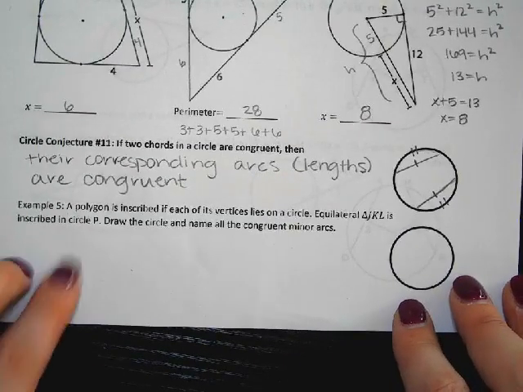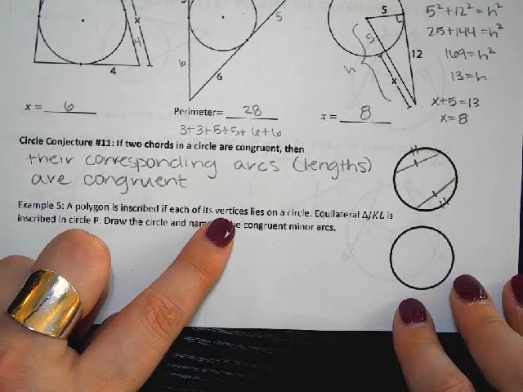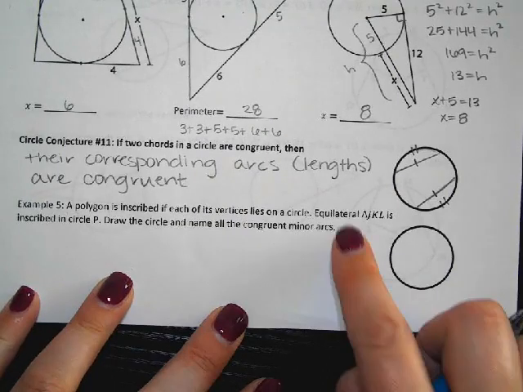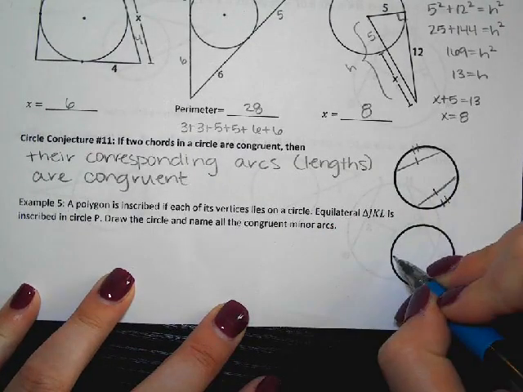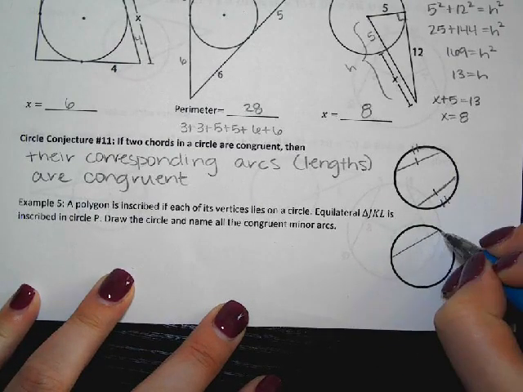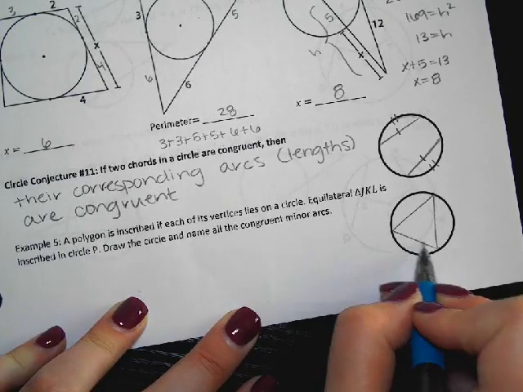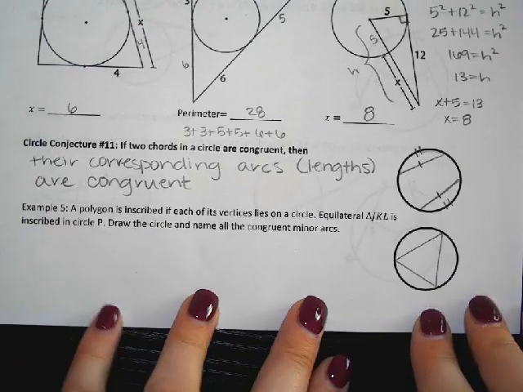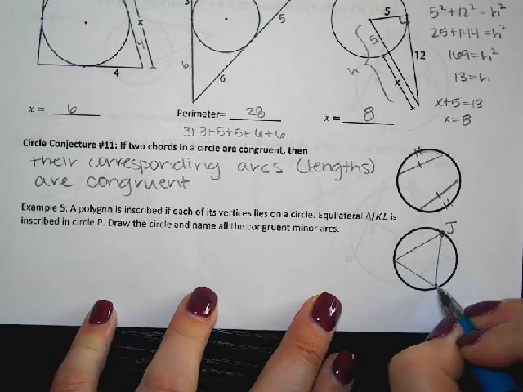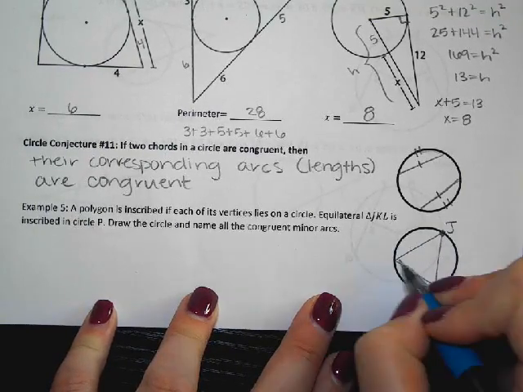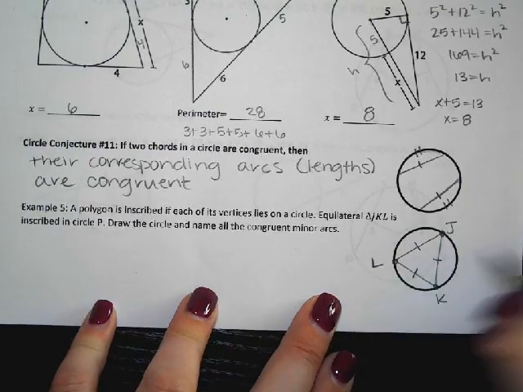All right, so it says a polygon is inscribed, that means it's inside, so that each of its vertices lie on a circle, and they tell us that the polygon that we're putting inside is an equilateral triangle. So I'm going to do my best to draw a triangle with 3 equal sides. I think I kind of got it. And it says the triangle is JKL. So here's J, here's K, here's L.